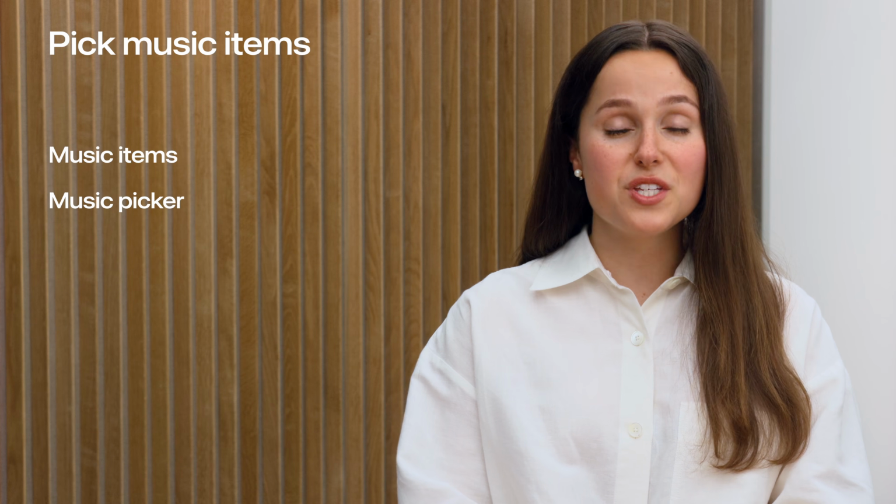Now that I'm authorized and subscribed, I can use my subscription to play music from the Apple Music catalog during my workout. First, I need to pick a song to play. Specifically, I'm going to pick a MusicKit song object. Music items are the building blocks for using MusicKit APIs, so I'll begin with explaining those. Then, I'll explain how to pick music items using the music picker. I'll dive into music items first.